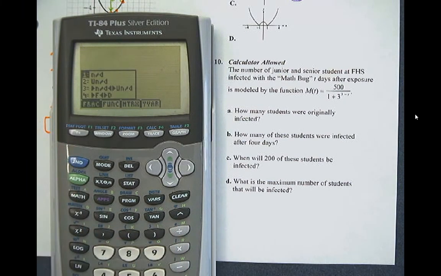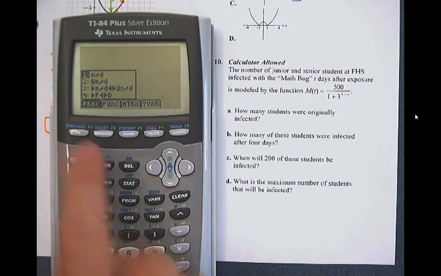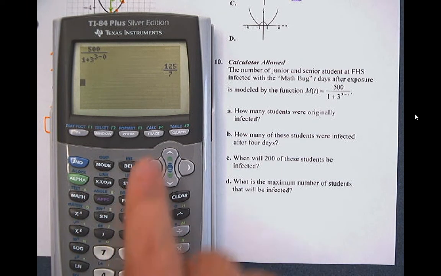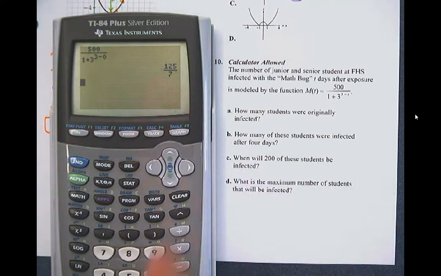Alpha F1, that's this button up here, N over D, that gives us our fraction. So you can put 500 on the top. You can put 1 plus 3 to the 3 minus 0. Now, you get something weird like this. If you want to look at what that is as a decimal, you can do one of two things. You can just type it in, and it does it for you.